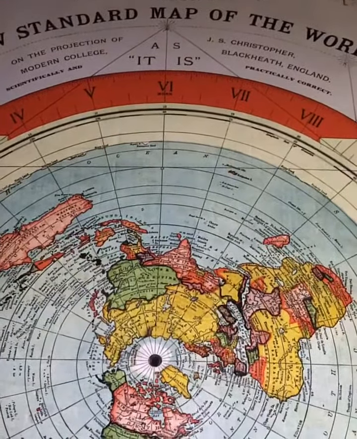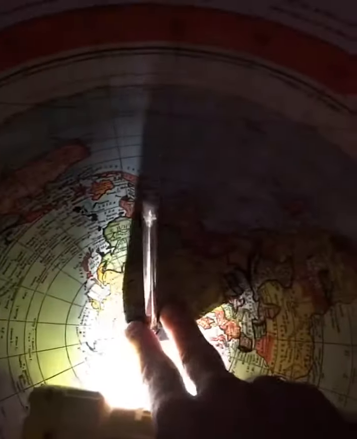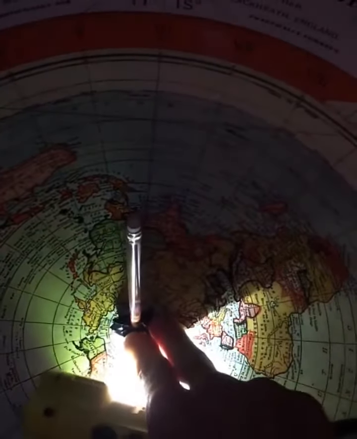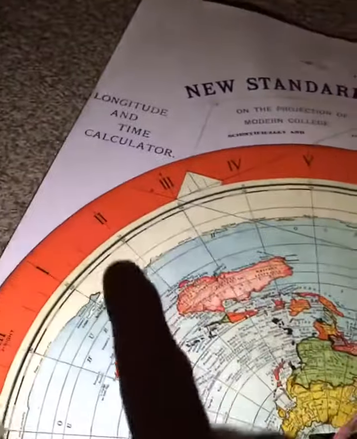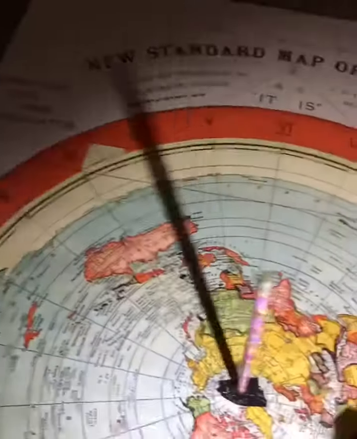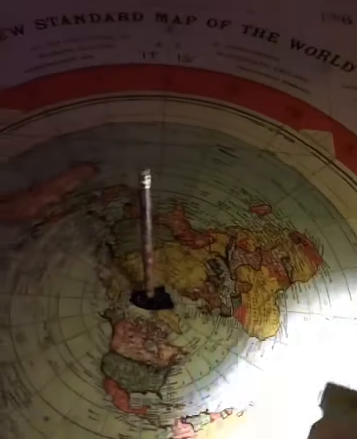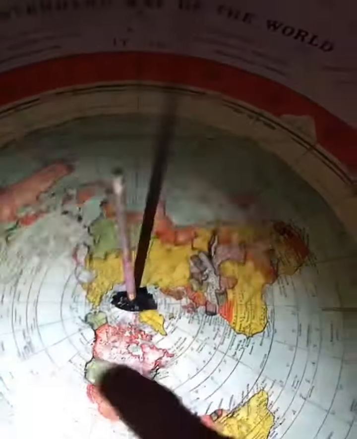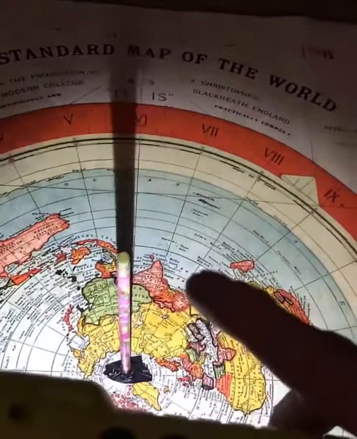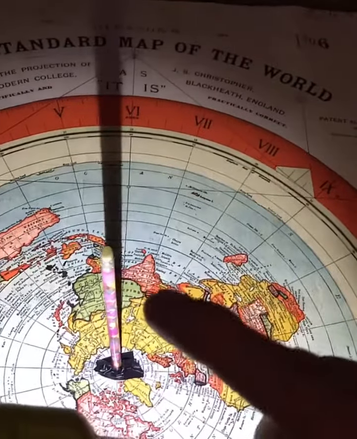Okay, hold on just a second. Okay, we're going to use this pencil right in the center of the earth at the North Pole as our sundial. And I'm going to show you why this says time calculator. Now, let's say this is the sun, and remember the sun revolves around the earth clockwise. So here's our shadow from the sundial in the center of the earth.